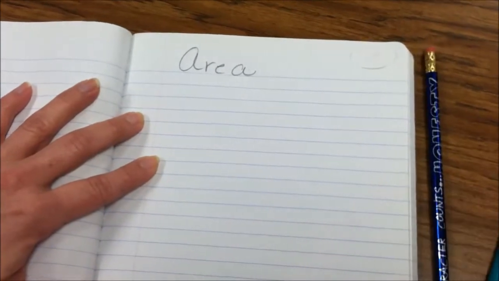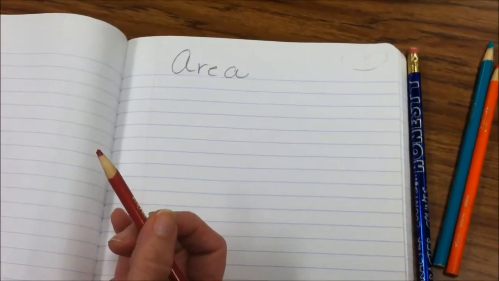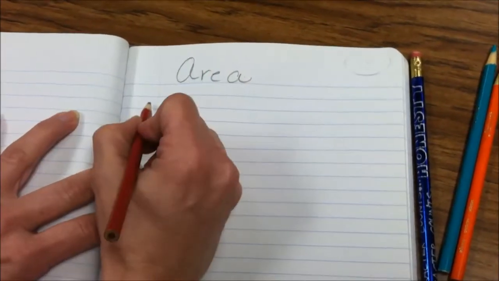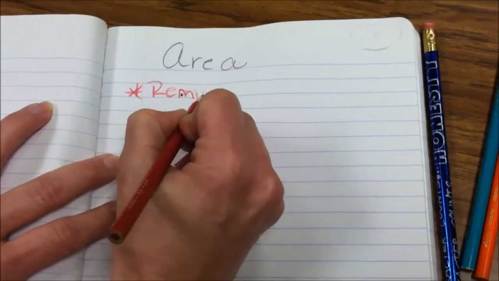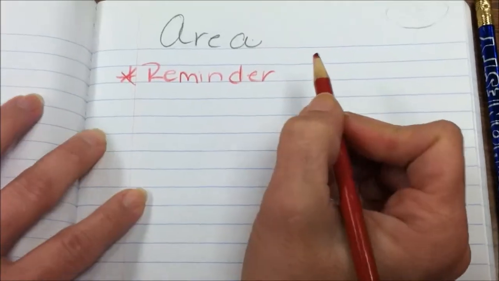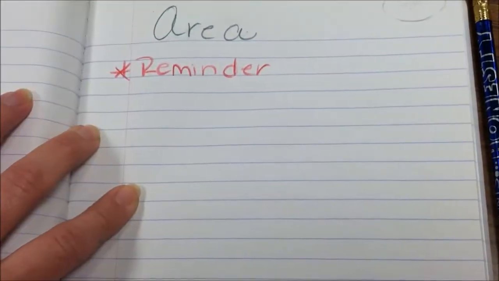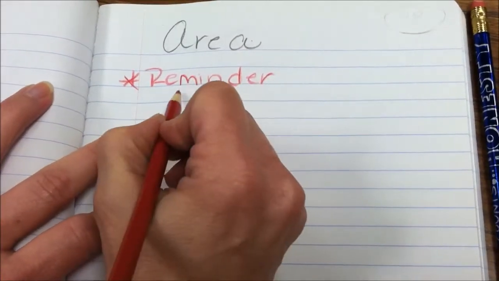You already have your colored pencils out, so I want to fill in a little reminder before we get started. The reminder is the base and the height must be perpendicular.